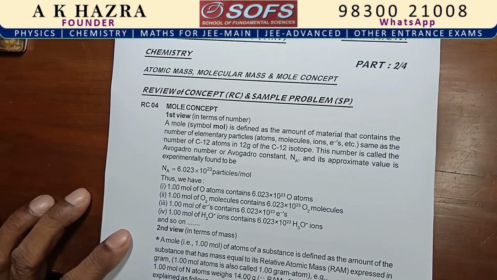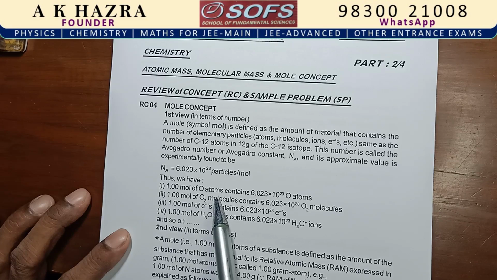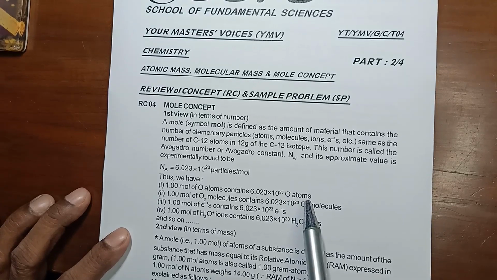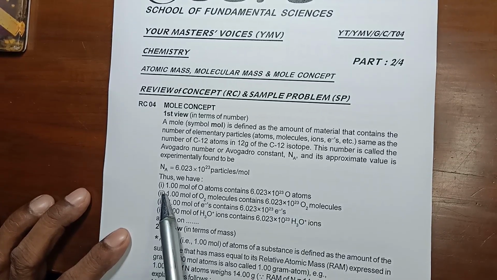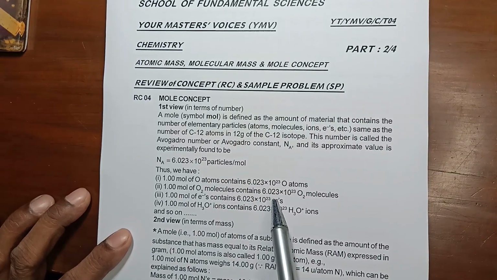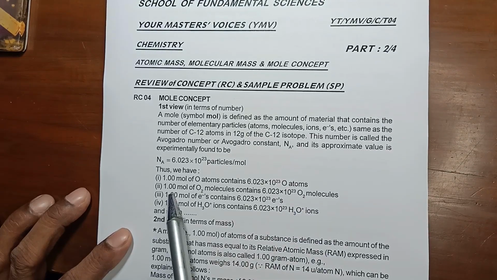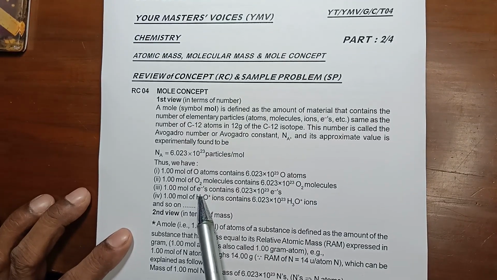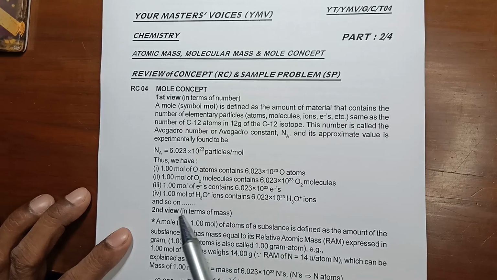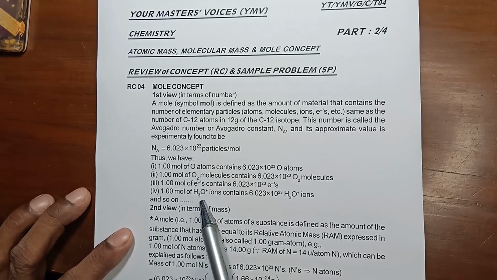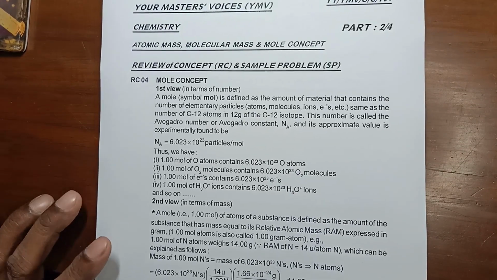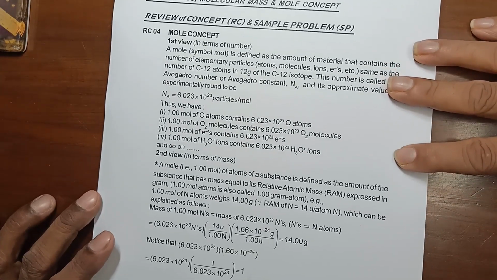Now you see some examples and you can realize. Suppose I say 1 mole of oxygen atoms, it must contain 6.023 × 10^23 oxygen atoms, because it is the number of atoms in 1 mole of oxygen. If you say 1 mole of O2 molecules, it must contain 6.023 × 10^23 O2 molecules. Similarly, 1 mole of electrons must contain 6.023 × 10^23 electrons. Similarly, 1 mole of H3O+ ions must contain 6.023 × 10^23 H3O+ ions. So that is in terms of number of particles.